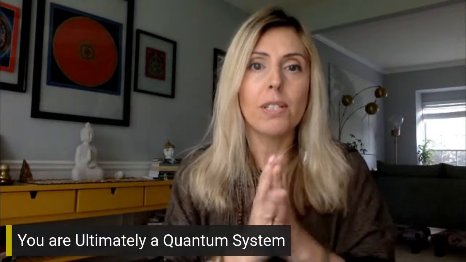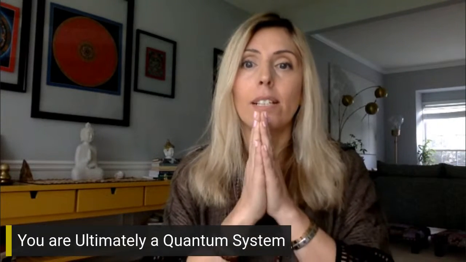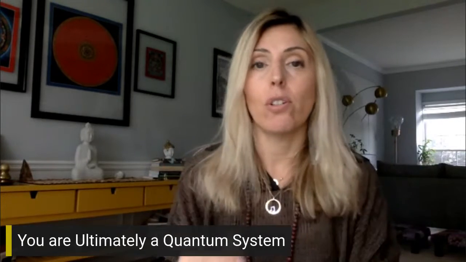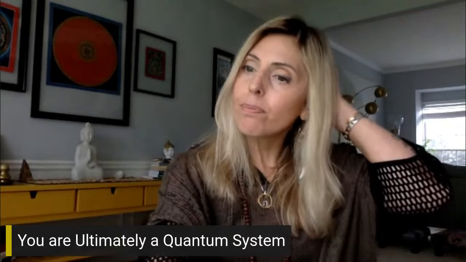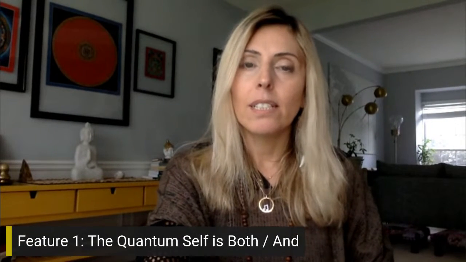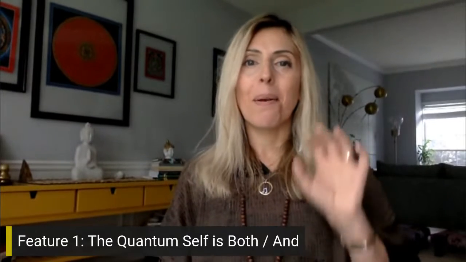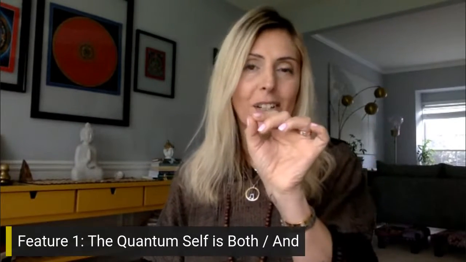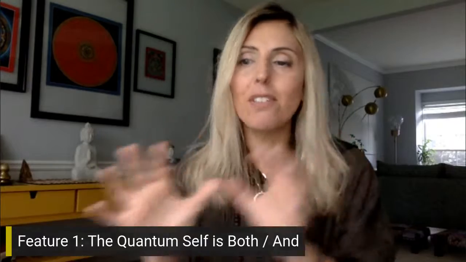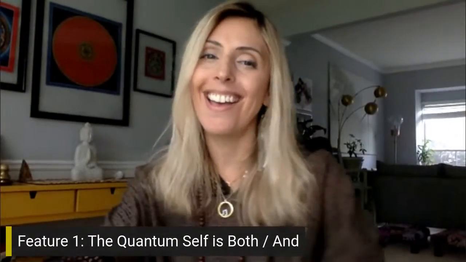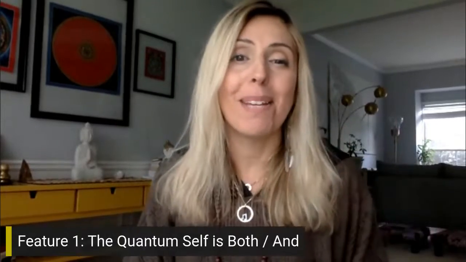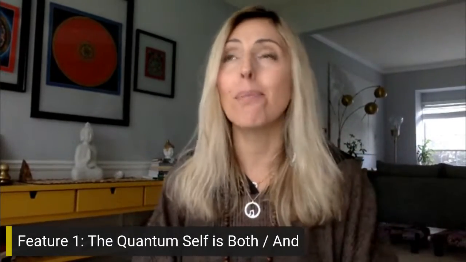So we are part of a big, huge system. Today, our focus is about the quantum self and the 7 qualities or features of yourself. We're gonna start with feature number 1: the quantum self is both/and. I took these from the book, and I will let you decide if this makes sense to you. It makes a lot of sense to me.